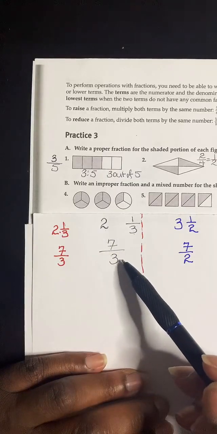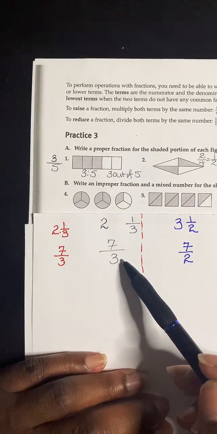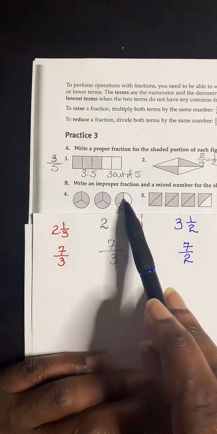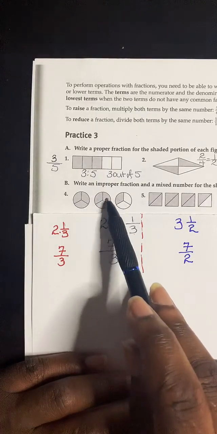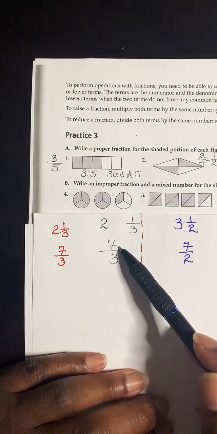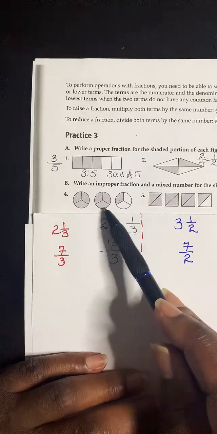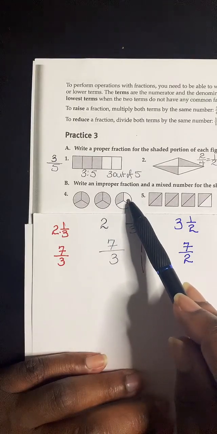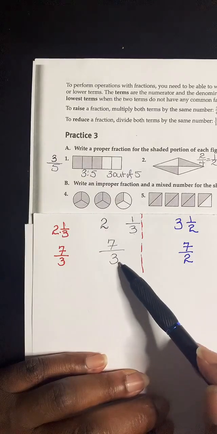But if I want to do the improper fraction, I'm counting how many slots is shaded. 1, 2, 3, 4, 5, 6, 7. So that's where the 7 came from. And in each of the circles, they all have 1, 2, 3 slots. That's where the 3 comes from in the denominator.